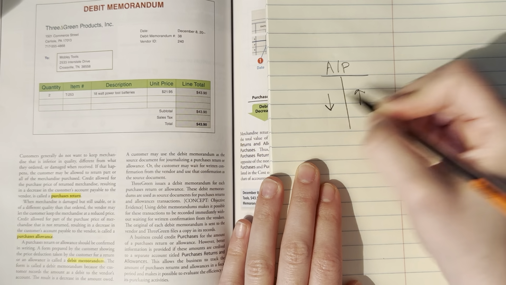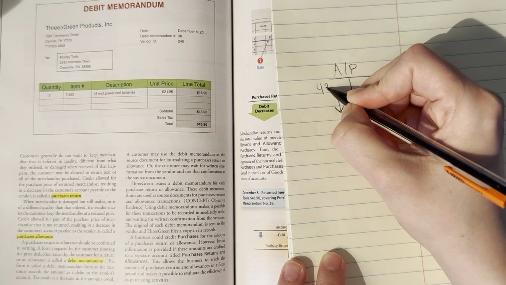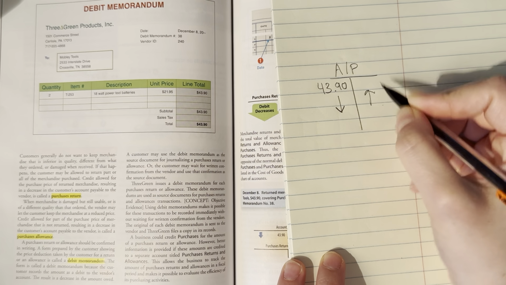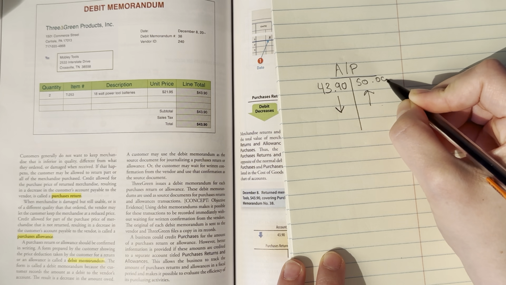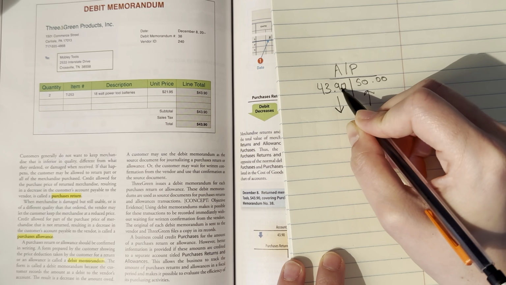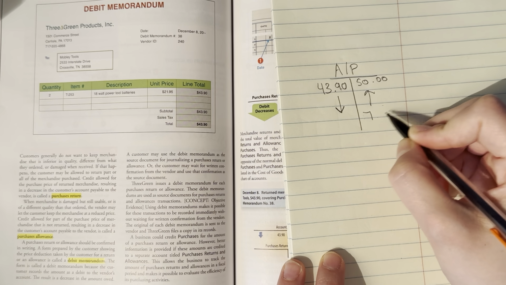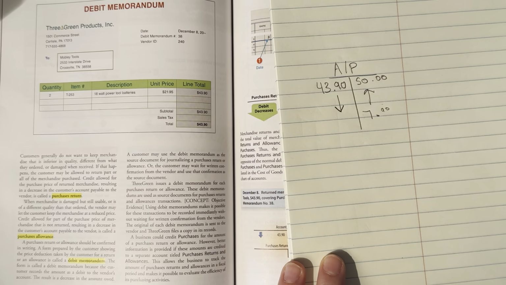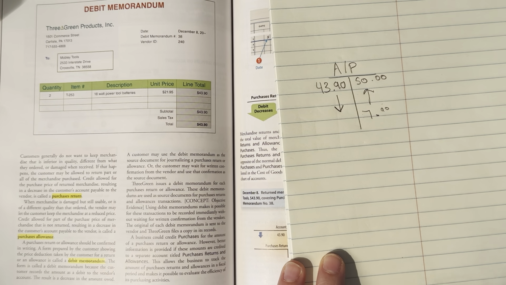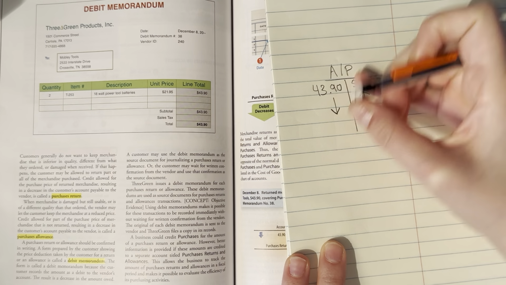And so if we're taking out $43.90, it shows a decrease. Let's say maybe we started at $50. We owed them $50. We returned $43.90. So we're down to like $7 and some cents. Maybe it would be 10 cents. You get the gist.